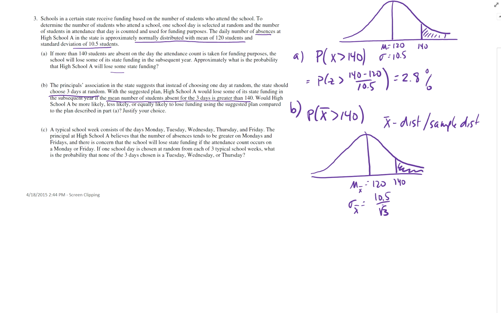Now, since the standard deviation is smaller, if I actually drew these on the same scale, let me do that. Since it's a smaller standard deviation, it's going to look more like this. So this probability is going to be less. There's going to be less variability, less spread.